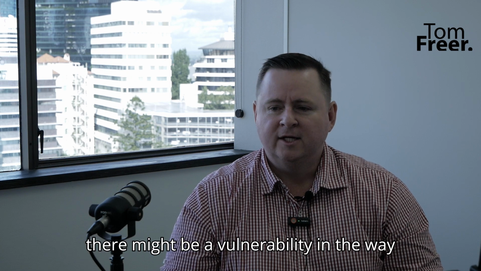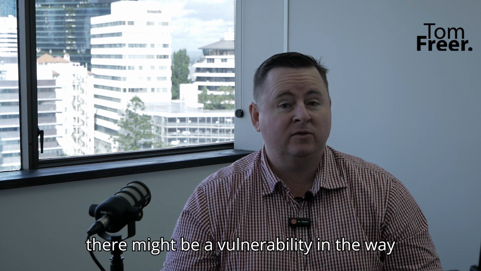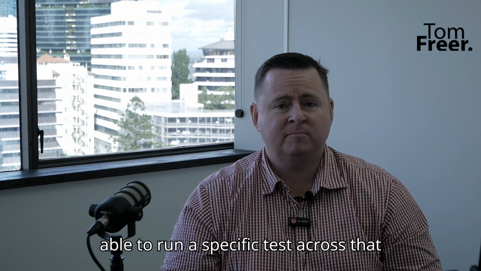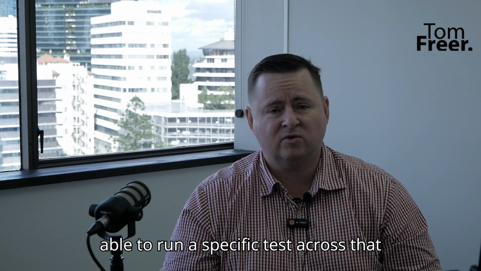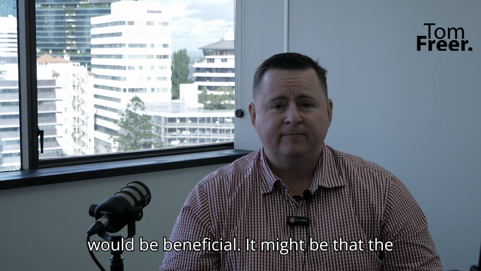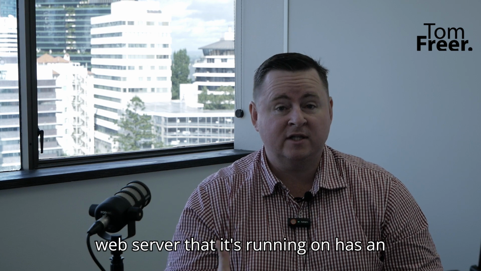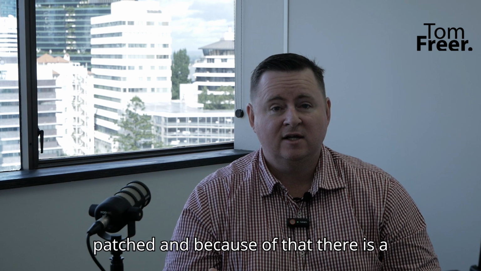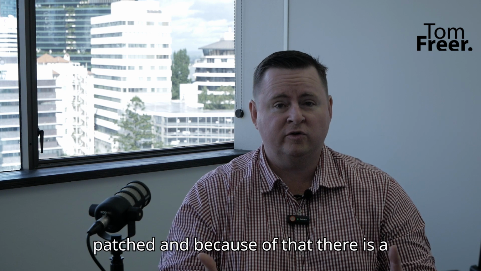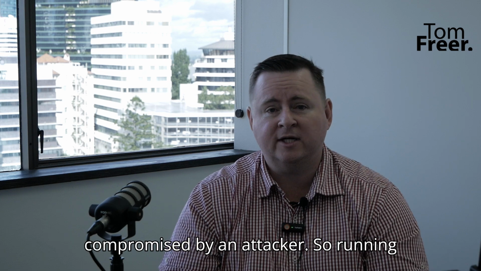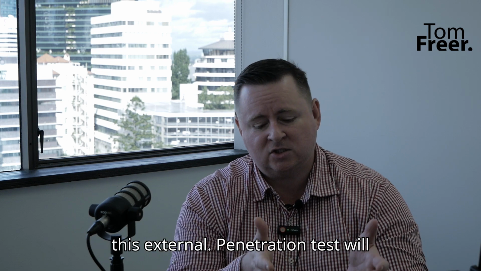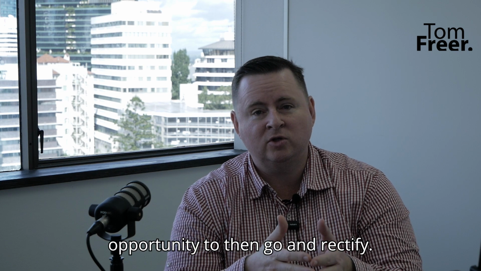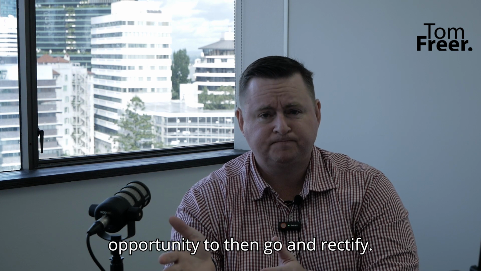For example, there might be a vulnerability in the way that users log into that site, and being able to run a specific test across that would be beneficial. It might be that the web server that it's running on has an old operating system that hasn't been patched, and because of that there is a known vulnerability that could be compromised by an attacker. So running this external penetration test will identify that and allow you the opportunity to then go and rectify.